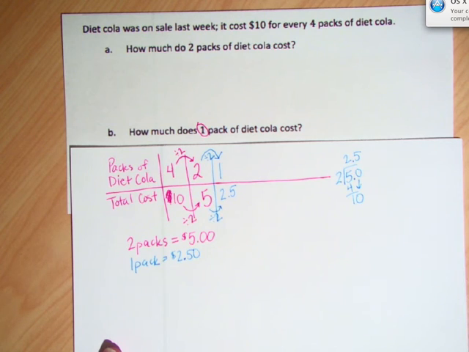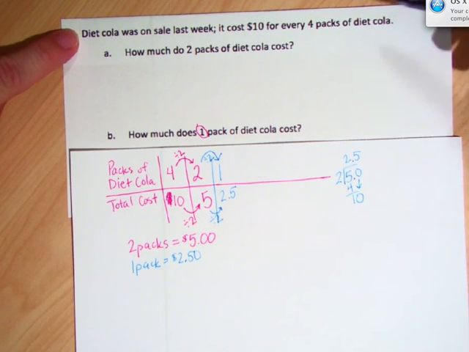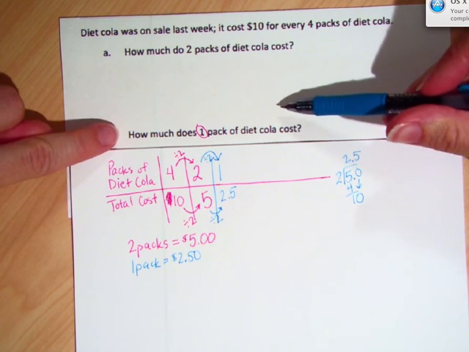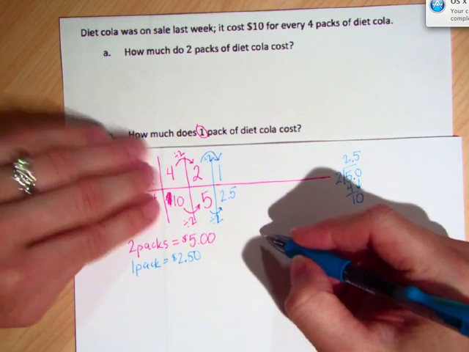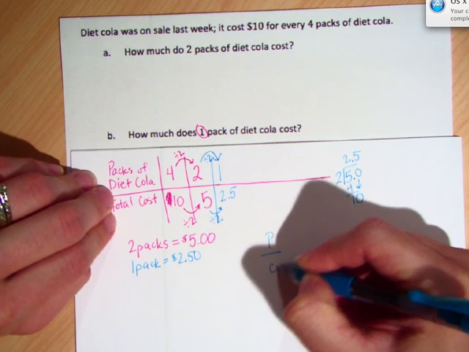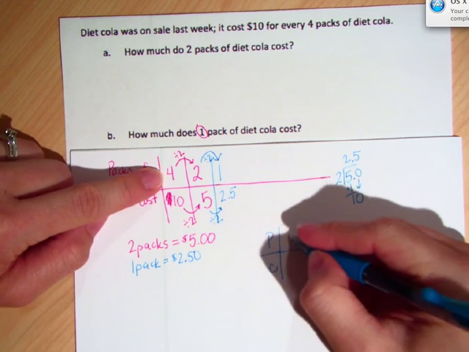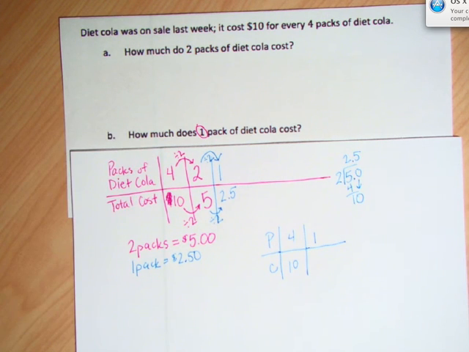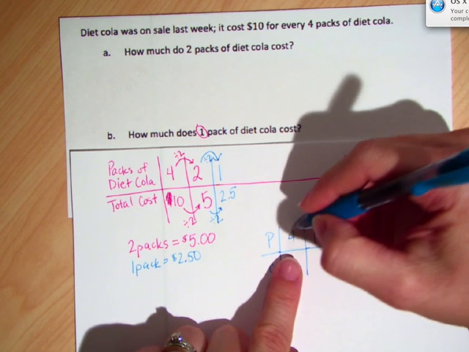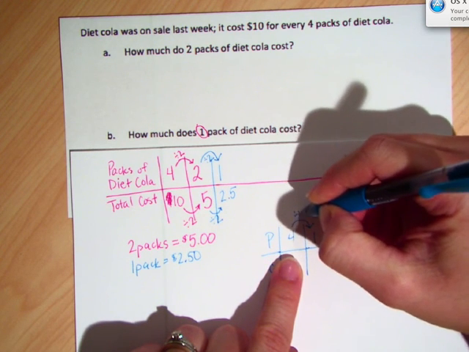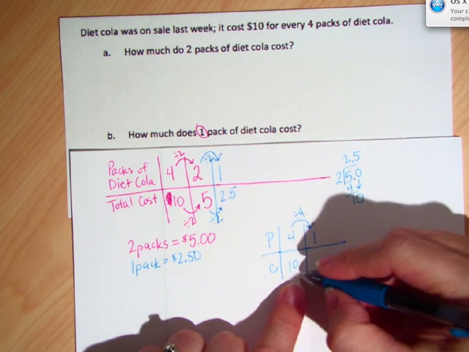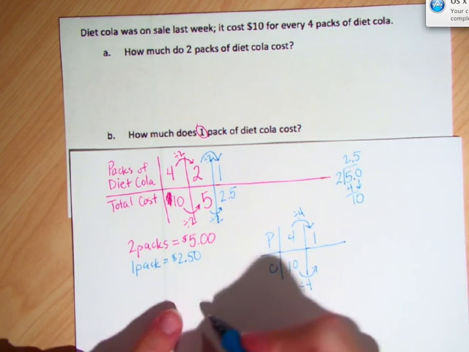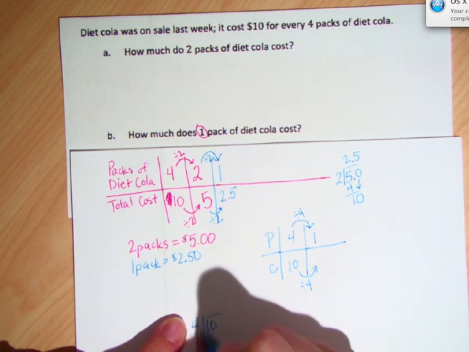Now, a quicker way, if I just was given the very first part, we didn't find this part, but we're asked this question, we could do it the same way. So let's start with, I'm just going to go with packs and cost. If we knew we had 4 packs for $10, we would need to know how much for 1 pack. Same idea. We're going to divide by 4 to get down to 1. And let's try that one. Should still be the same, but let's see.